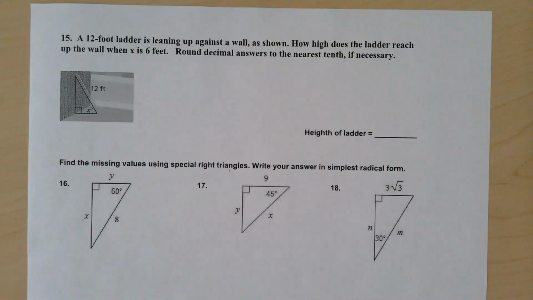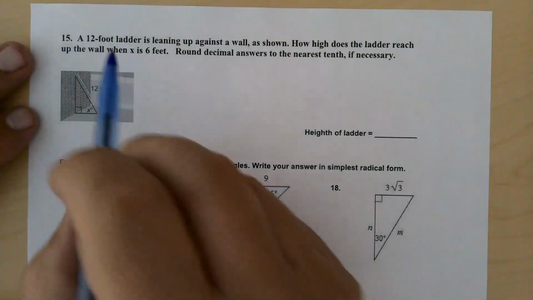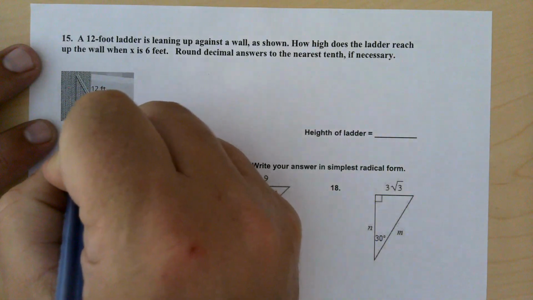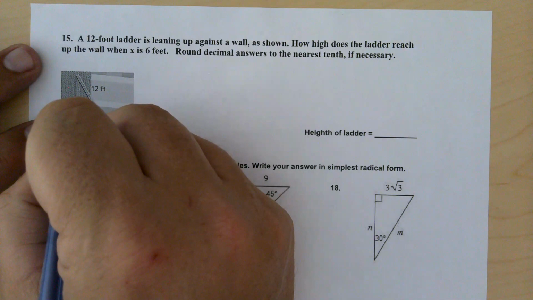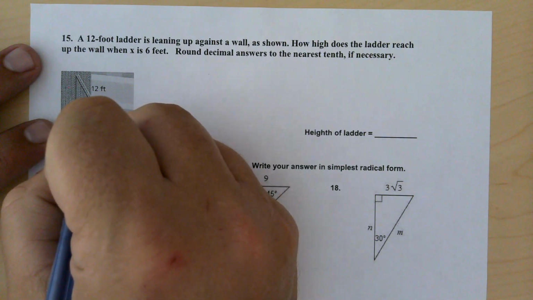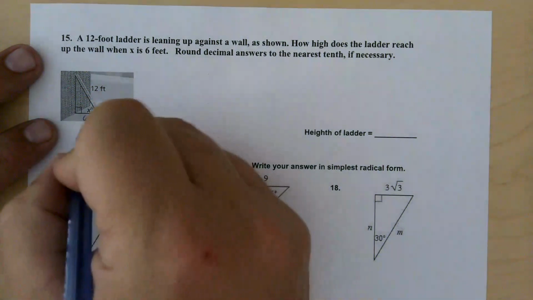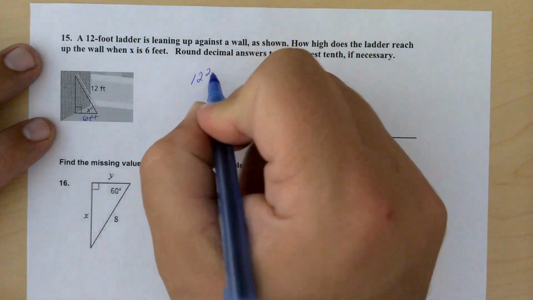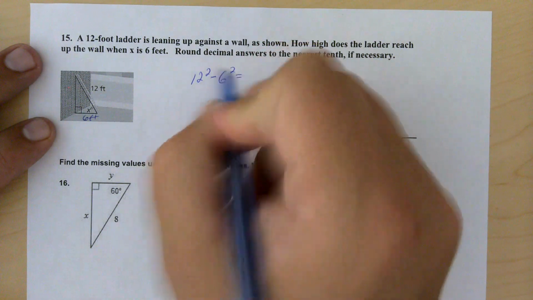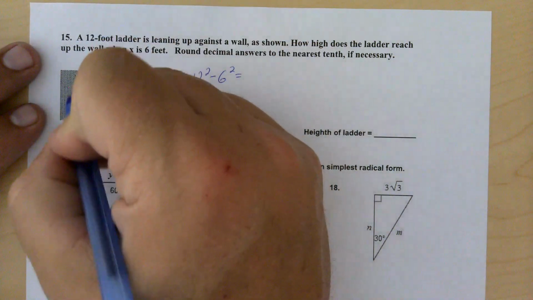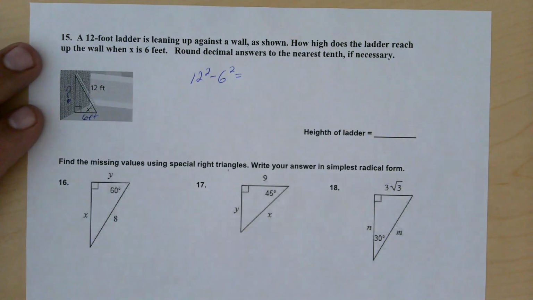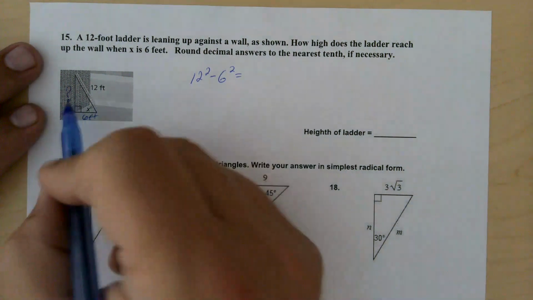For number 15, you can just use the Pythagorean theorem. I'll also show you another way. They tell us this ladder that's leaning against this building has a base that is 6 feet away. So from the bottom of the building to where the ladder extends from is 6 feet. That again is just the Pythagorean theorem, where I take the hypotenuse, square it, minus the leg squared, and it's going to equal how high this is. So we're really trying to find that opposite side here.